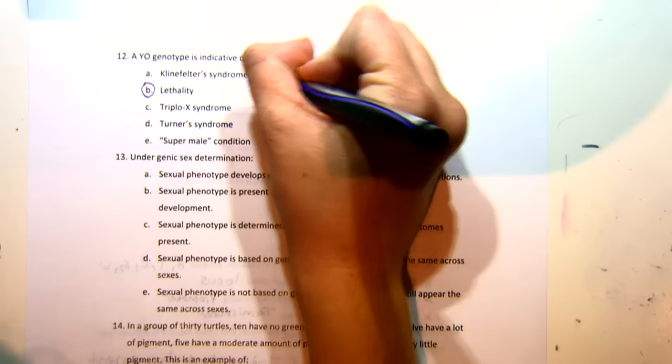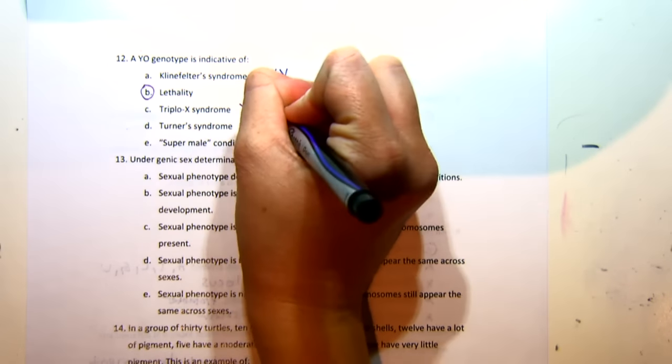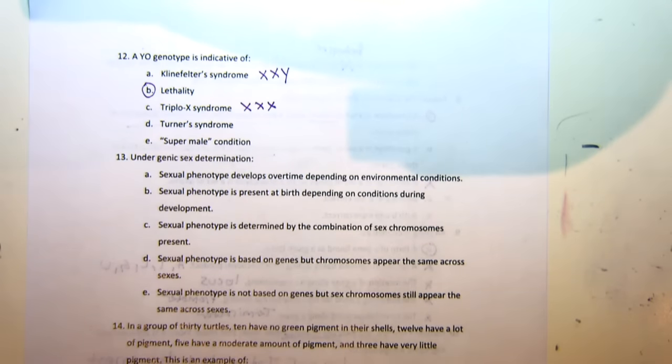So let's go through the others. If we have Klinefelter's, what is our genotype for the sex chromosomes? Anybody remember? Yes, XXY. So you are a male with an extra X chromosome. If we have triple X syndrome, what does that sound like it means? 3 X's. I think they also call it triple X, but it's pretty self-explanatory. It just means we have an extra X giving us 3 total.